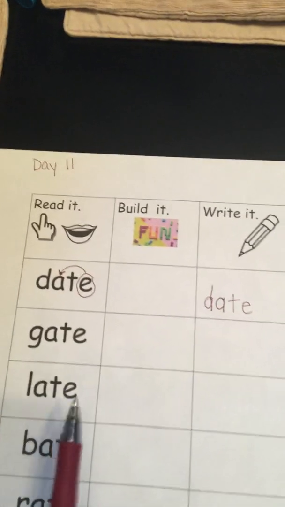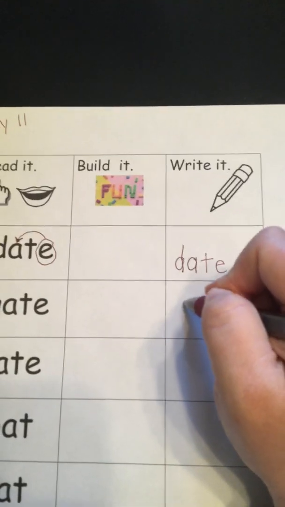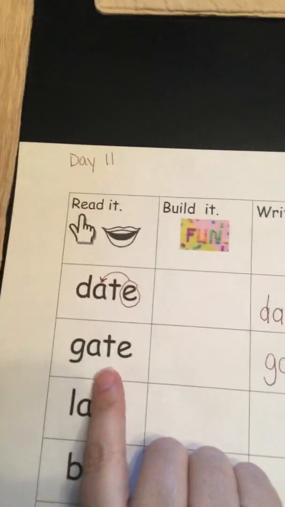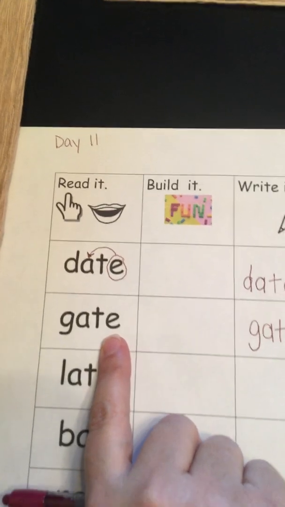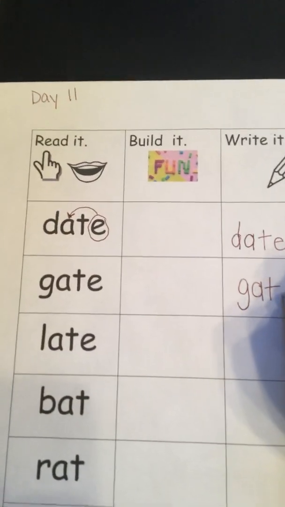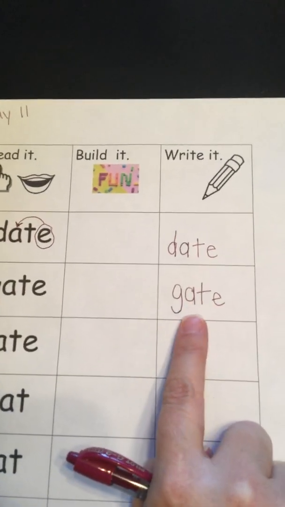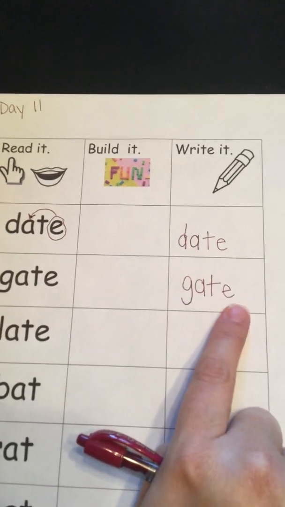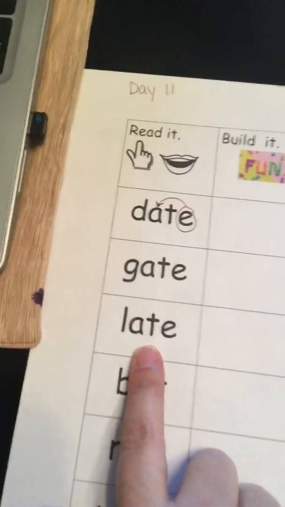Now, last part, we're going to write it, okay? Again, if I don't remember the letters, go back to the first word. I see a G. Write a G. I see an A. Write an A. I see a T. Write a T. And I see an E. Write an E. So let's make sure I spelled it right. G-A-T-E. G-ate. Gate. Good job.